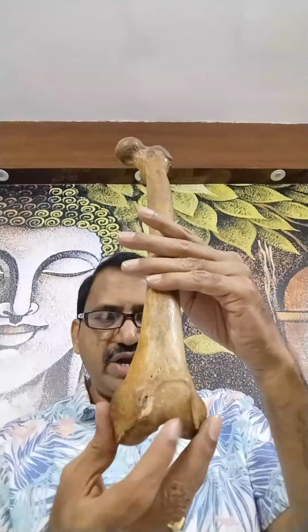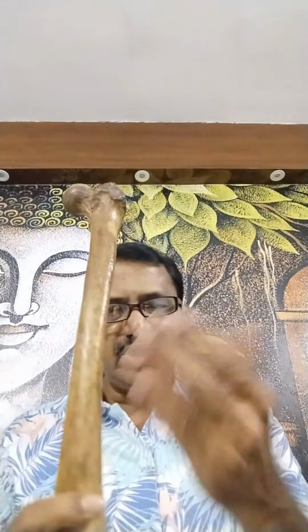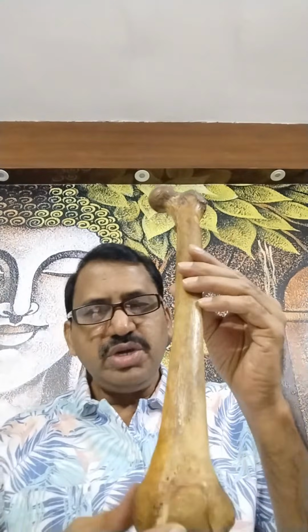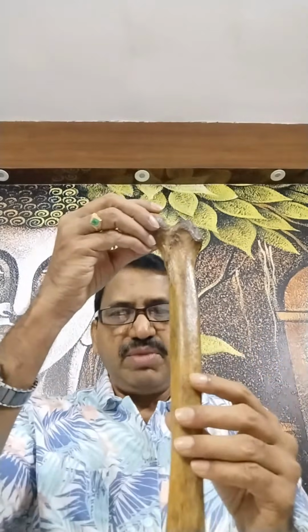Posteriorly there is a ridge, that is called linea aspera. Linea aspera must be posterior. Okay, so that is how to hold femur in anatomical position. This is also called thigh bone, because it is present in the thigh. That is one important point you remember about this femur, right?